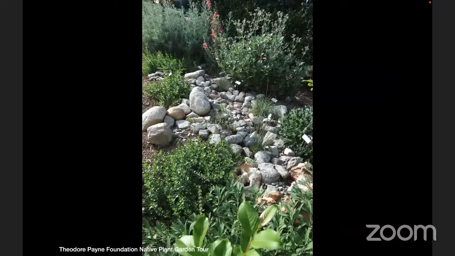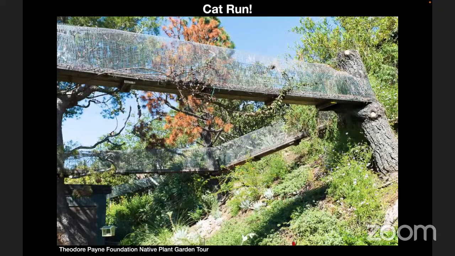Or getting as creative as you want. So this example is from a very famous native garden called the Gauntlet Native Garden, that's often on the Theodore Payne Foundation Native Plant Garden Tour, where with all of these native plants they're attracting butterflies and especially the songbirds. Cats.